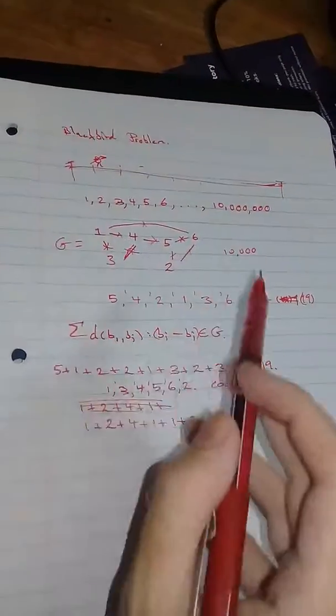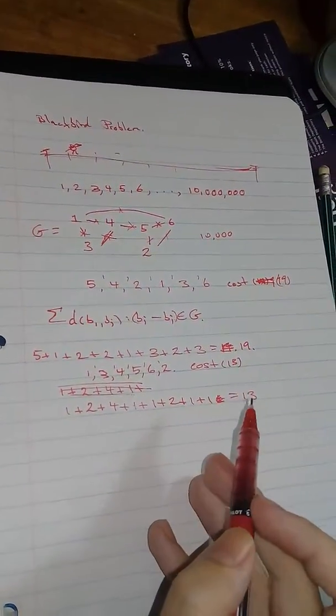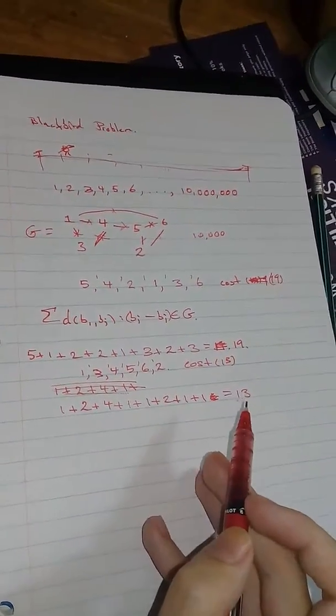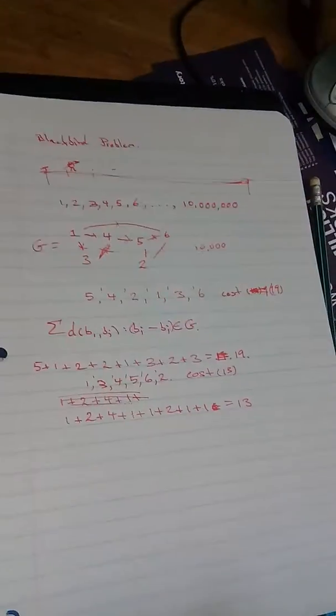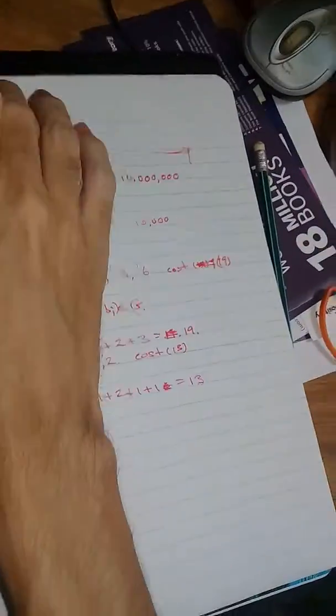How do I know that I can't do better? So for instance here, the score is 13. How do I know that this is the best one or not? What is the lowest possible score that I could get? I mean, these are a lot of interesting problems here related to blackbirds.